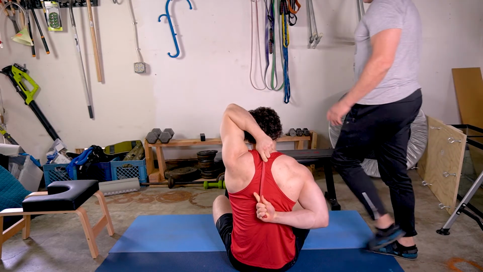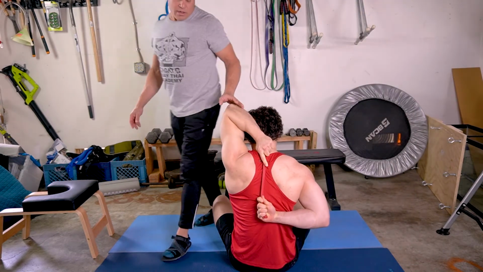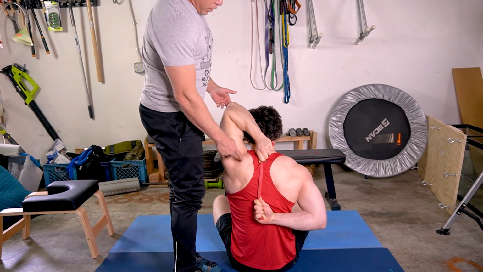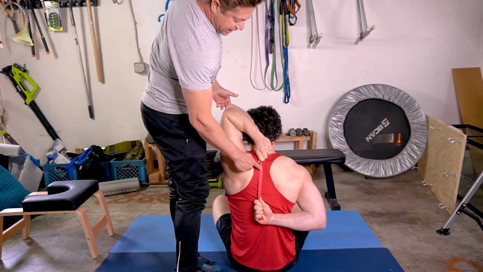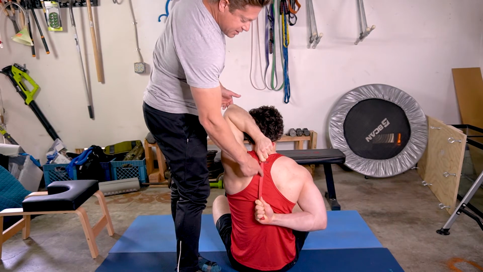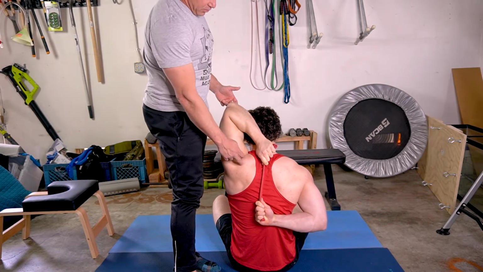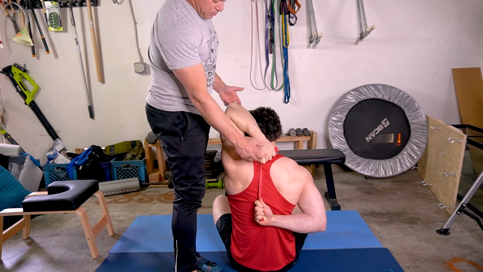And as he does this, he's increasing the stretch at the shoulders. Can you feel that happening? Mm-hmm. Why is that? Because the band's getting tighter. So there's more resistance between his hands, which means there's more flexibility happening at the muscles, or there's more stretch being put on the muscles.